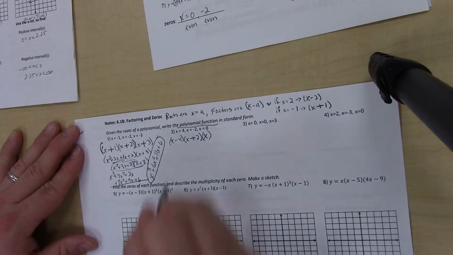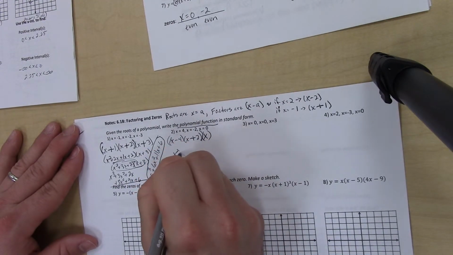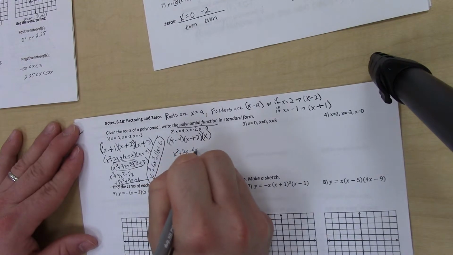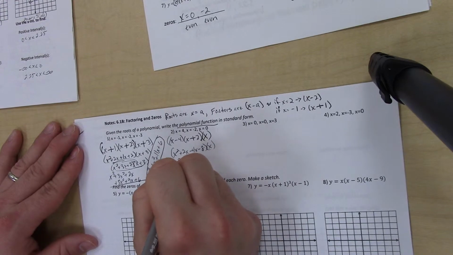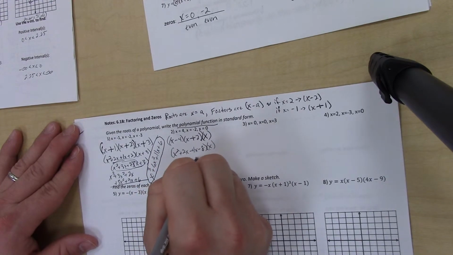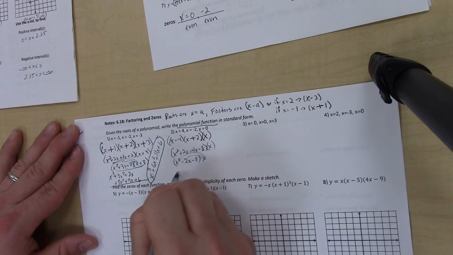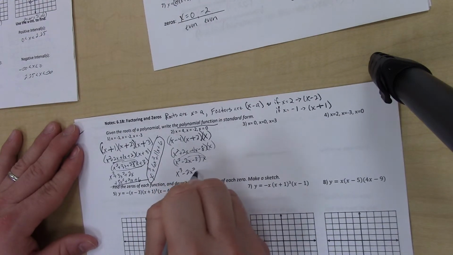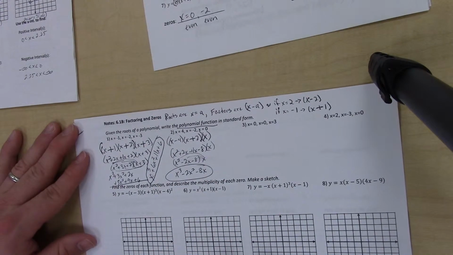Okay? Similarly on this one, I'm going to FOIL this out first, and I'm going to get x squared plus 2x minus 4x minus 8. I'm going to combine my like terms here to get x squared minus 2x minus 8 times x. And now this is super easy because I'm just distributing an x. I get x cubed minus 2x squared minus 8x. That's my answer. I want you to try 3 and 4.